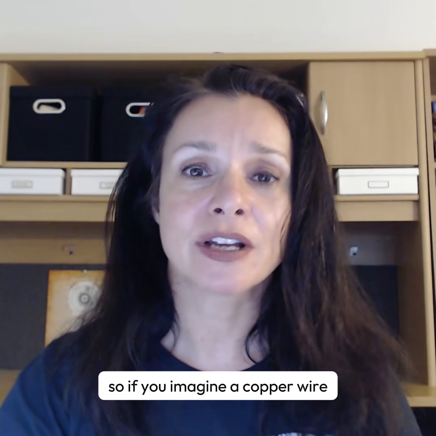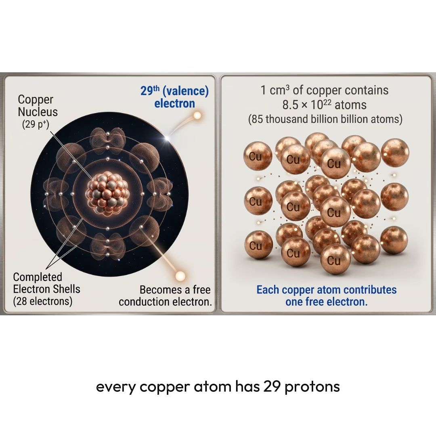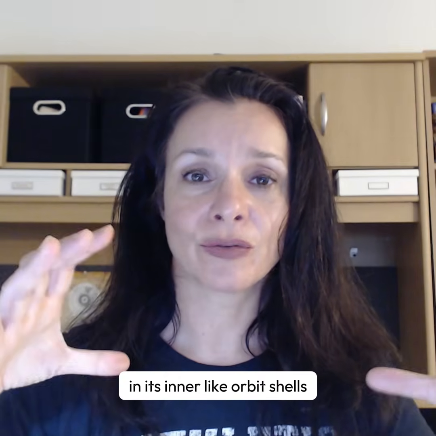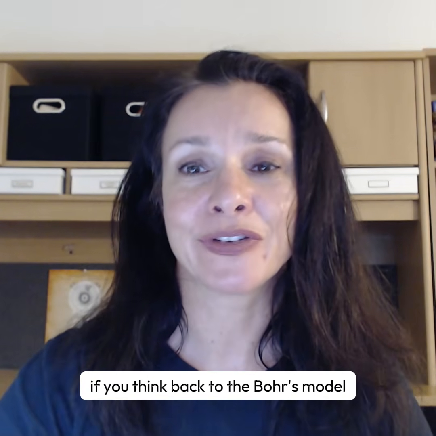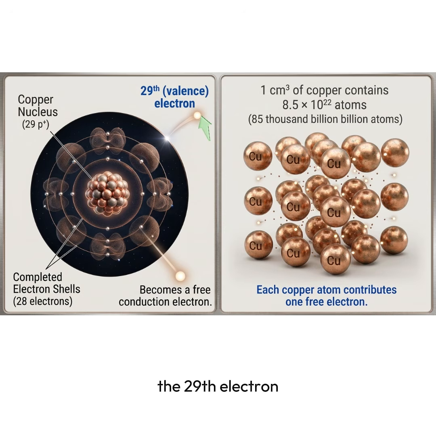So if you imagine a copper wire, every copper atom has 29 protons in the nucleus and 29 electrons. 28 of those electrons are tightly bound to the nucleus in the inner shells, if you think back to Bohr's model. But the 29th electron is the single valence electron in the outermost shell, and it's given up to the shared electron pool, or the electron cloud.